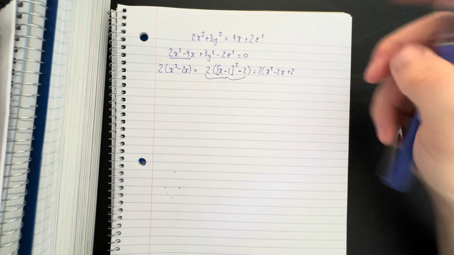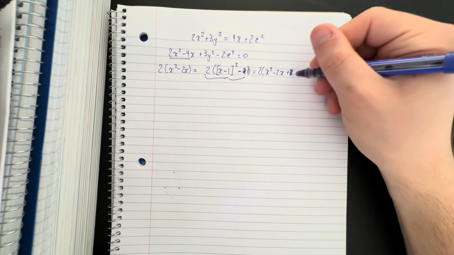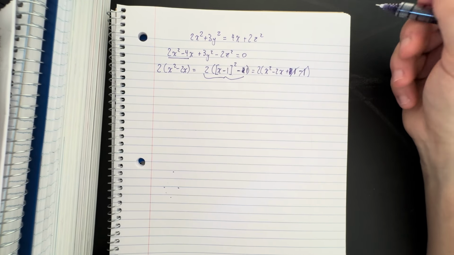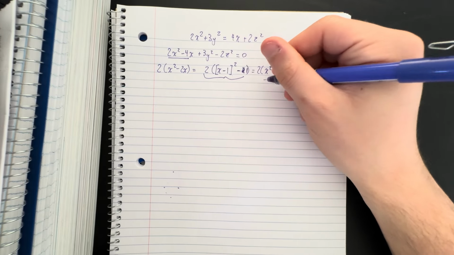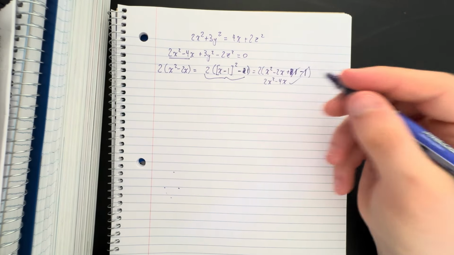It's going to be plus 1, so this should be minus 1. This should be plus 1, and then subtract a 1. These cancel, and then you distribute, you're going to get 2x squared minus 4x, which is what we started with. So this is good.